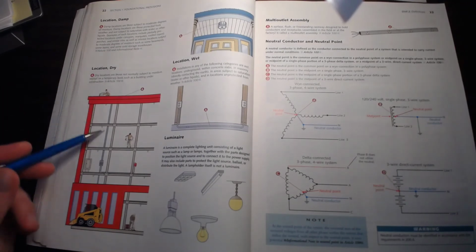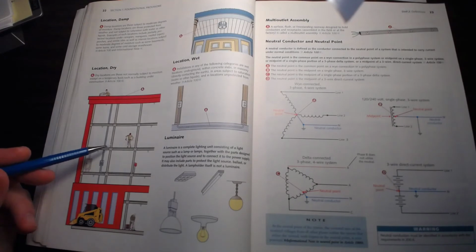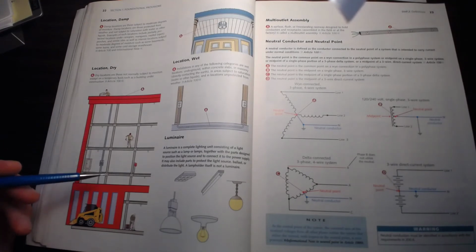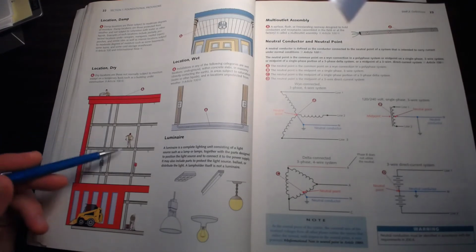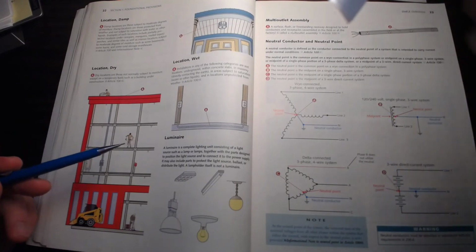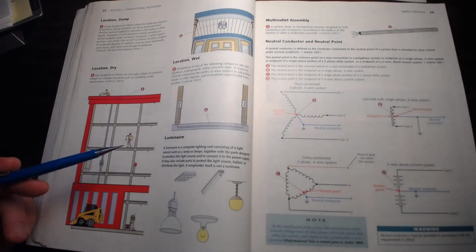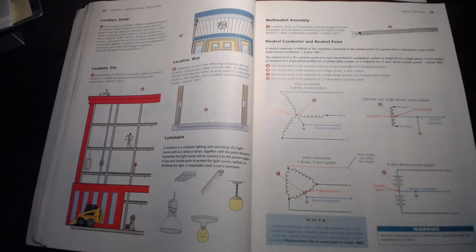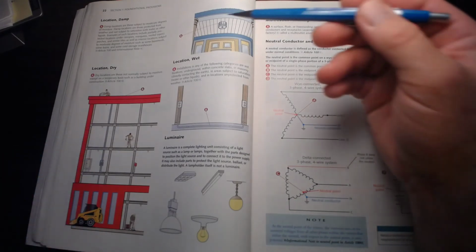A dry location is inside a building, where there's no moisture except on a temporary basis. So you could even argue that maybe a bathroom's not a damp location because it's only temporarily damp. I have typically put in light fixture trims that are for damp location, especially over a shower or inside a shower.